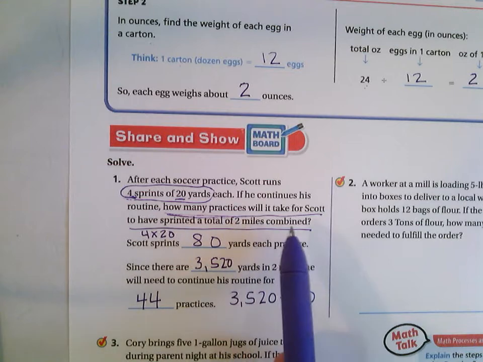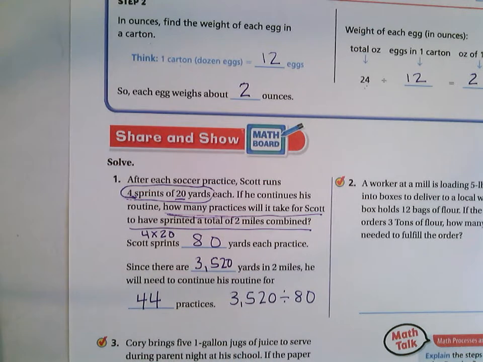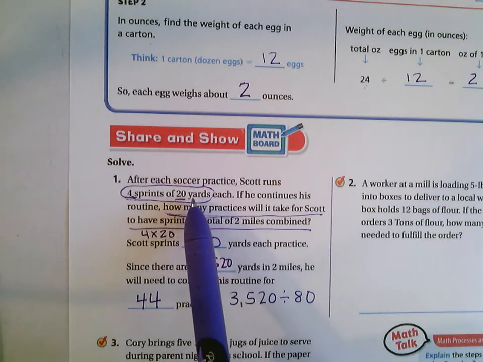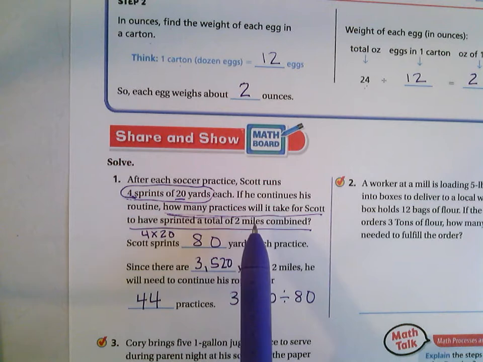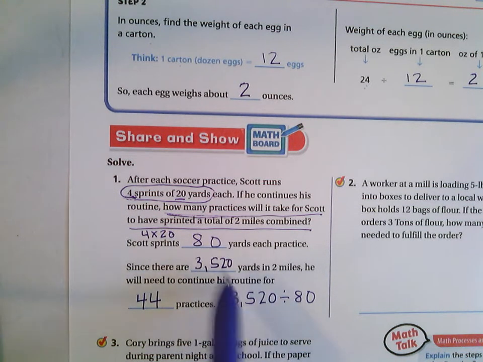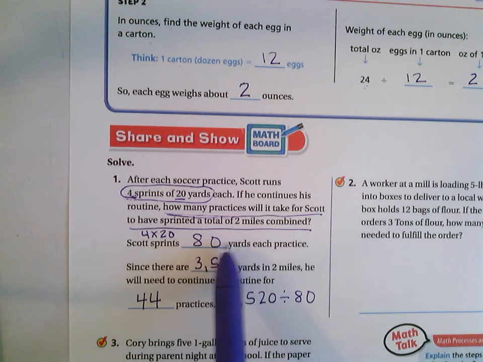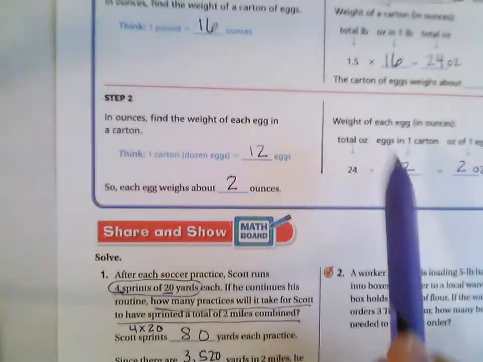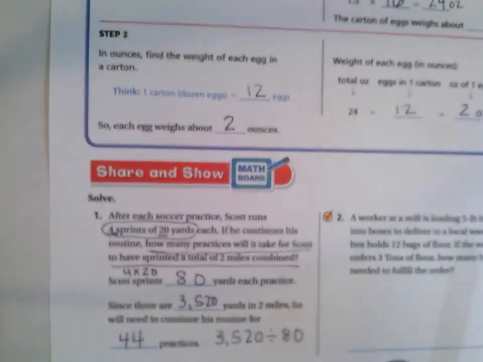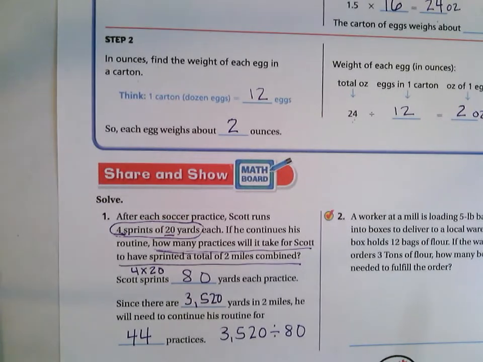So for each of these problems, we're going to figure out what we're looking for. We might need to convert one unit of measure to another. Here we had to change the miles into yards so we could figure out how many practices it took him, because we knew how many yards he did each practice. Up here we had to change ounces and pounds. I'll do a couple other example problems in the next video.